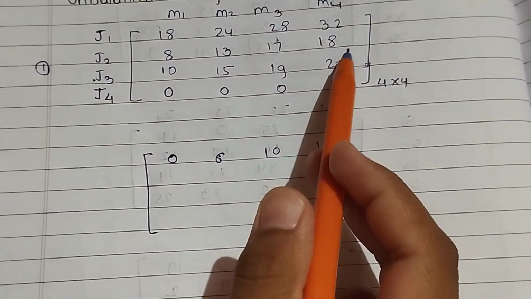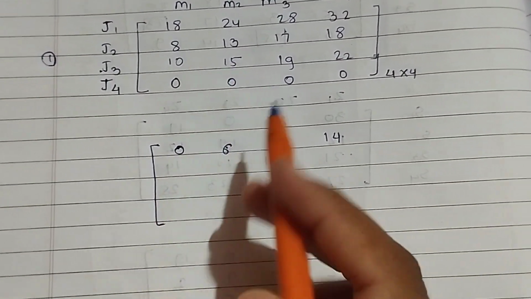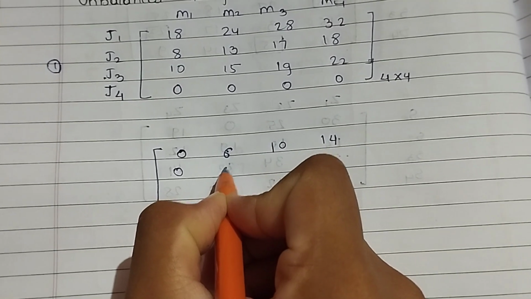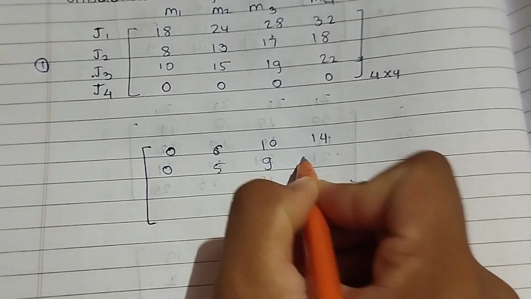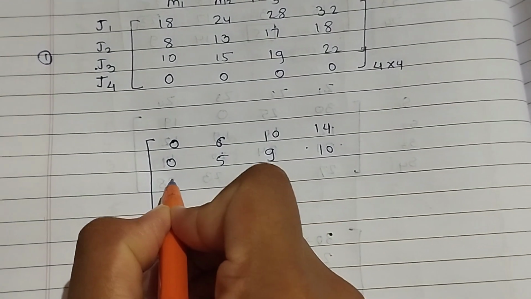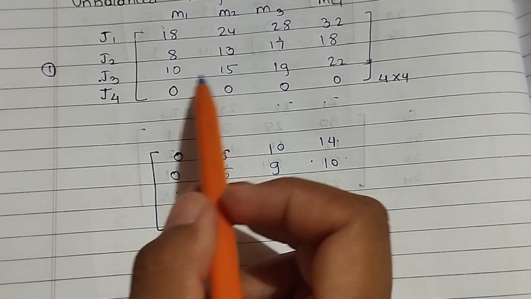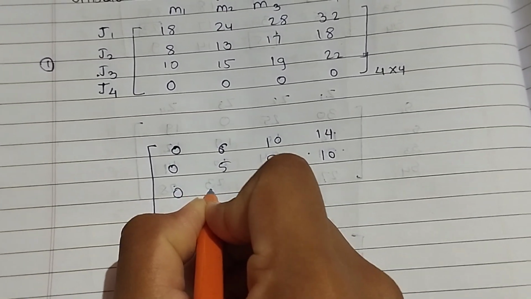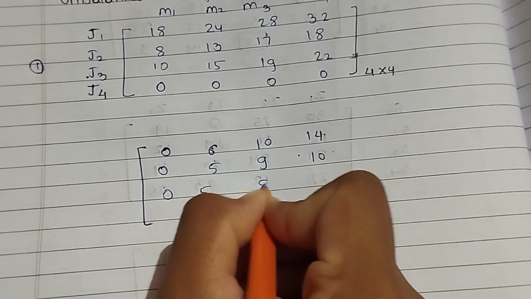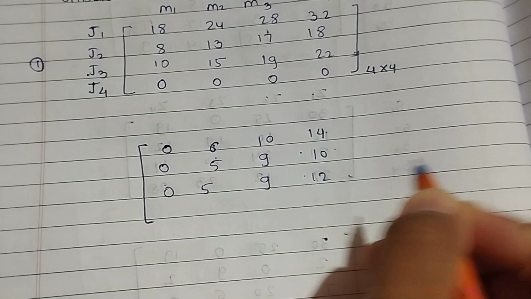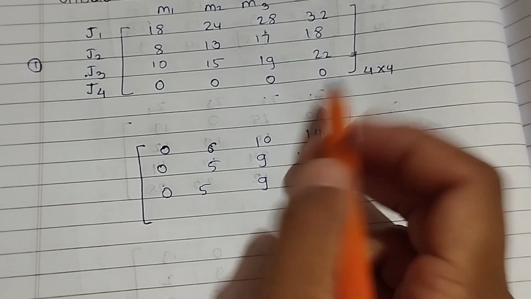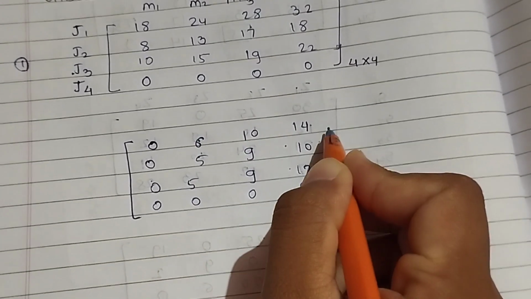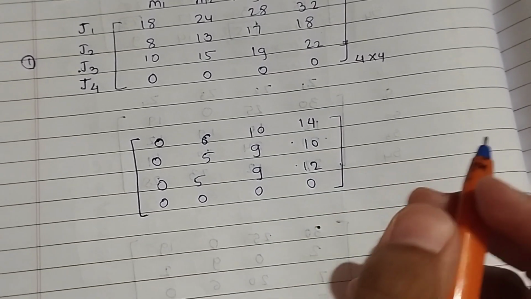Now we move to the second row. 8 is the smallest, so here this is 0, 5, 9 and 10. From the third row, 10 is the smallest, so 0, 5, 9 and 12. And for the fourth row, 0 is the smallest and all the values are 0 itself. So this is now our reduced matrix.